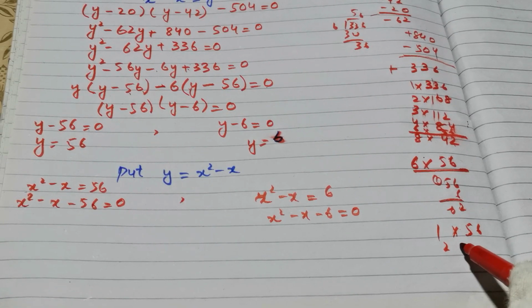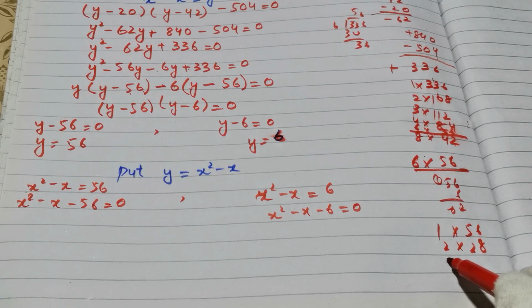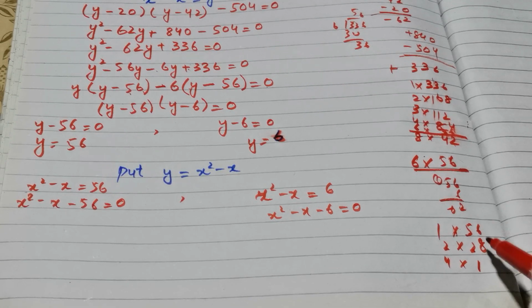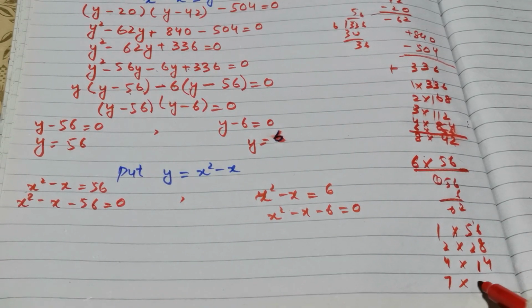Factors of 56: 2 4s are 8, 4 4s are 16, 7 8s are 56.